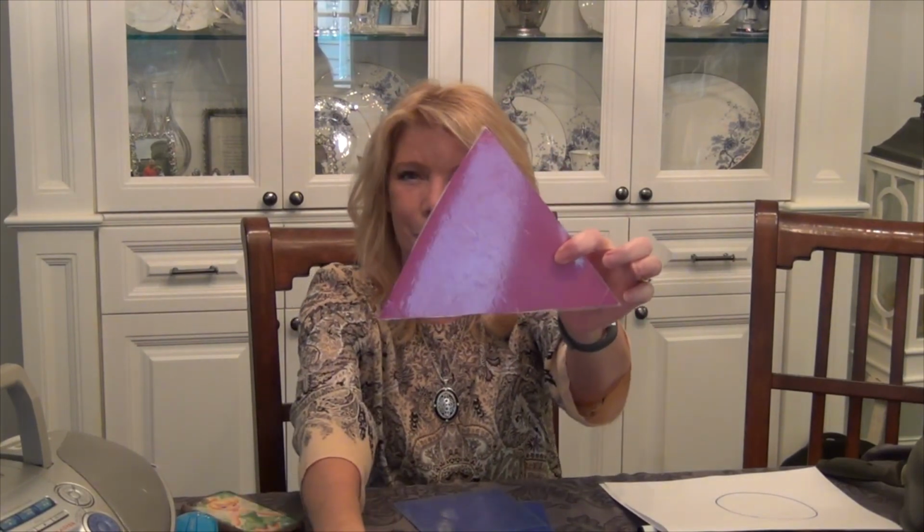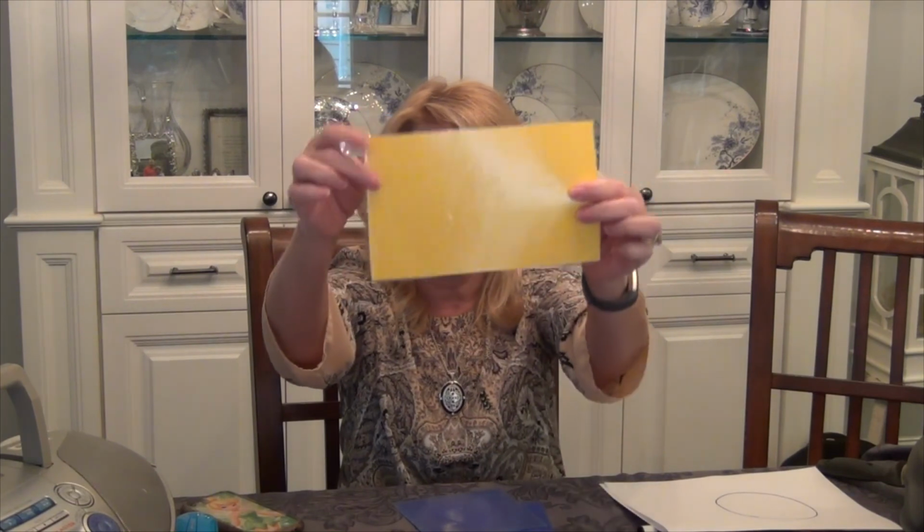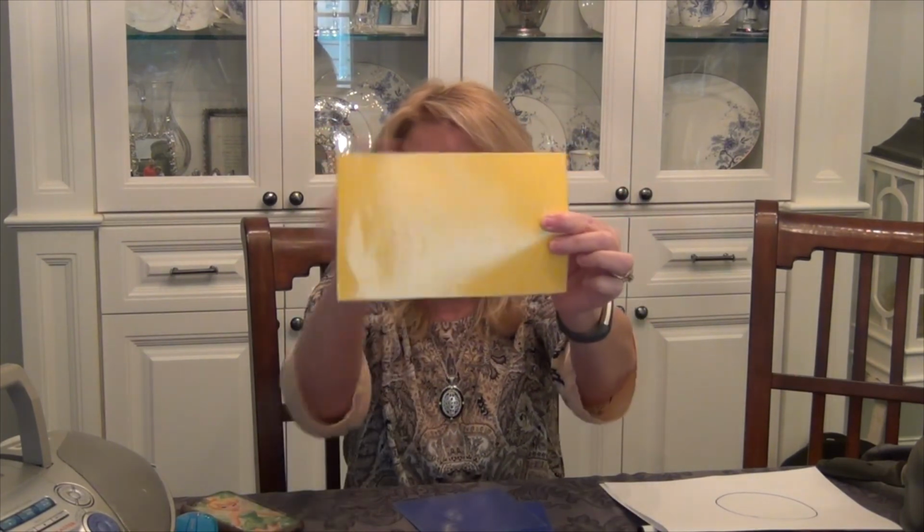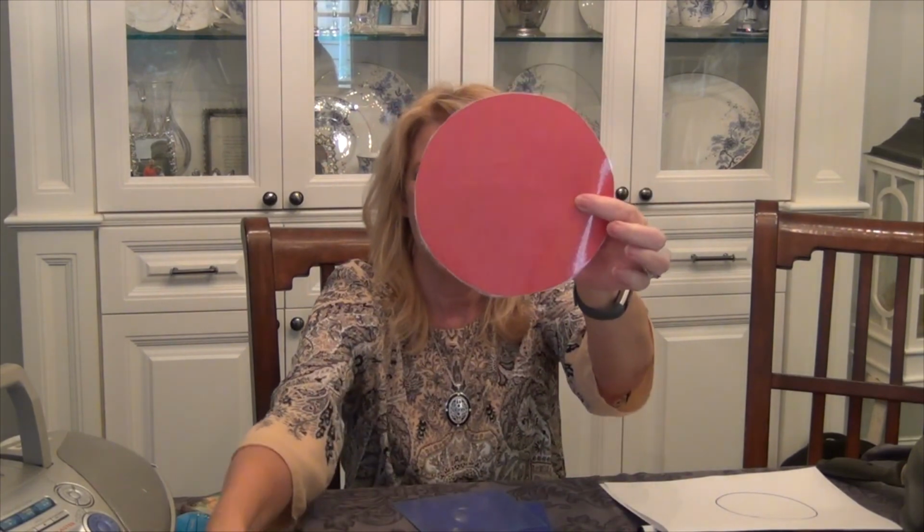Now take a bow. Very good. You did a great job today. So let's go over some of the things that we learned in music. We learned our shapes. We learned that this is a triangle. This is a rectangle. Remember, 2 long sides, 2 short sides. This is a circle. This is a square.